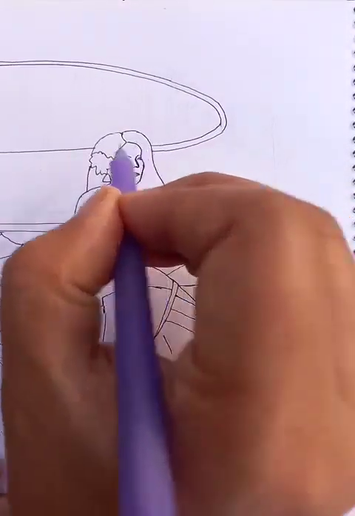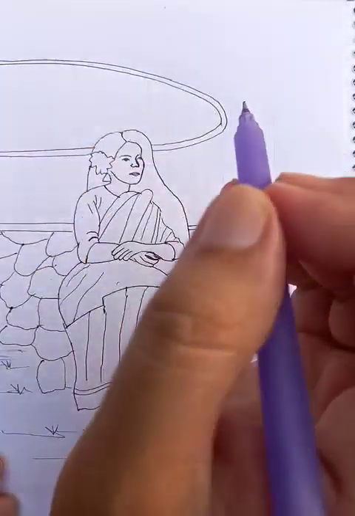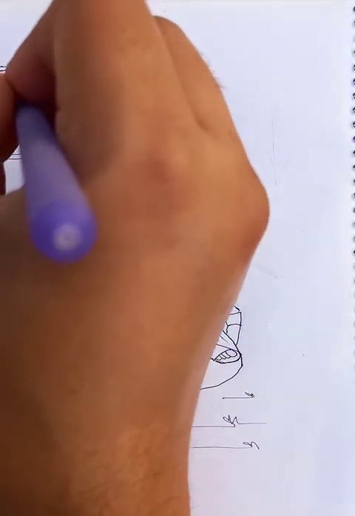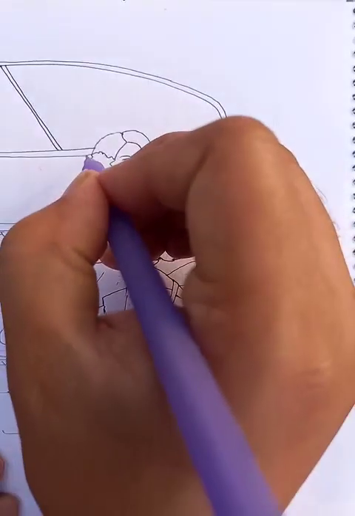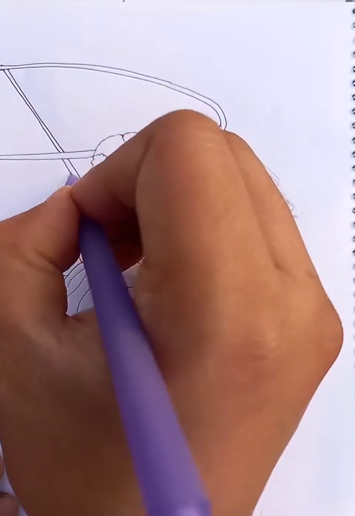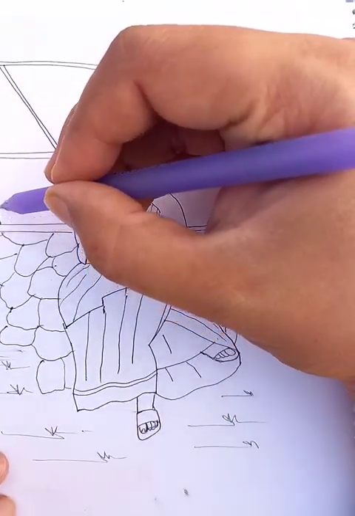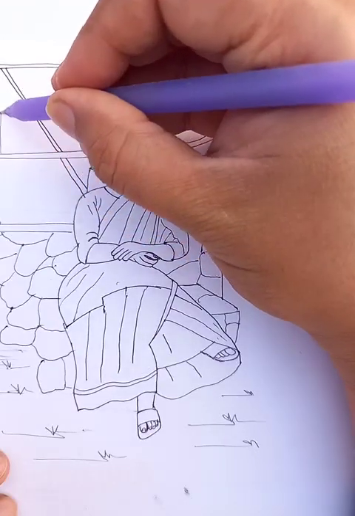So it's the railing behind her. Another steel bar you can see here. So you can draw some parallel bars like this.